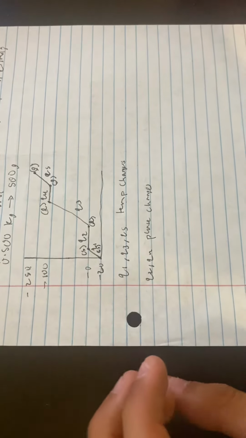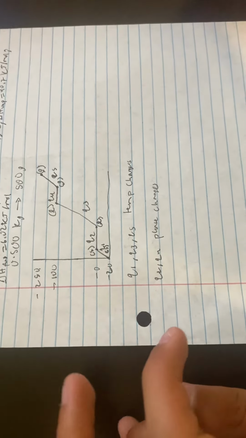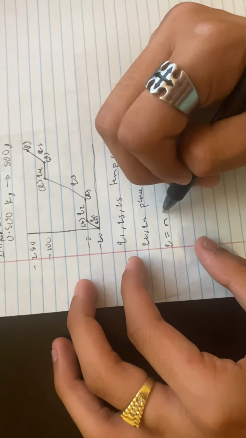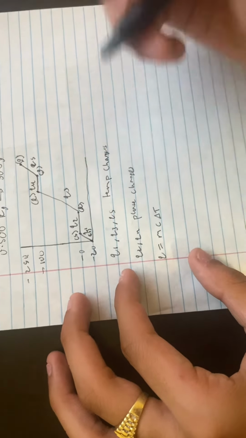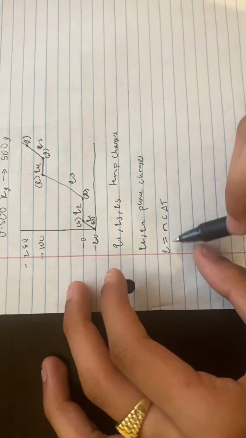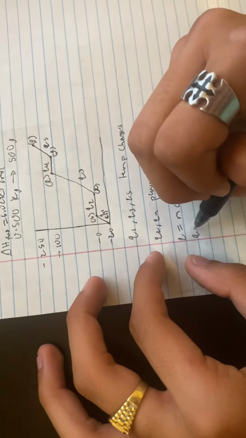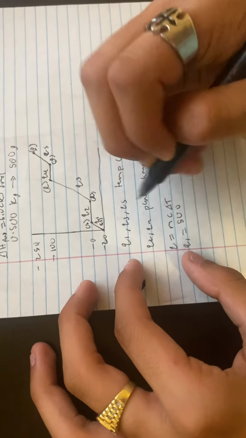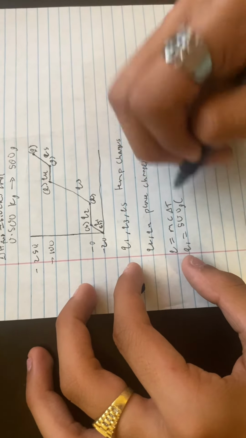Alright, so now to find the temperature changes of Q1, Q3, and Q5, we need to use the formula Q is equal to mcΔT. Now, to figure out Q1, we need to figure the mass. Of course, we have 500 grams.